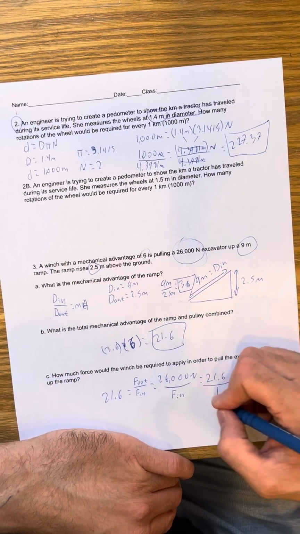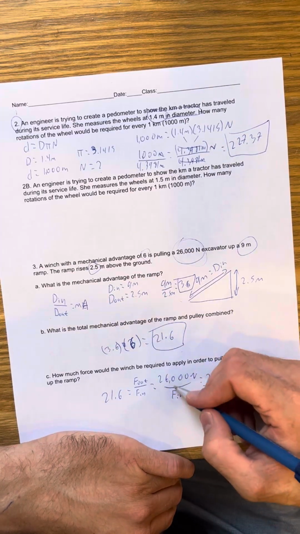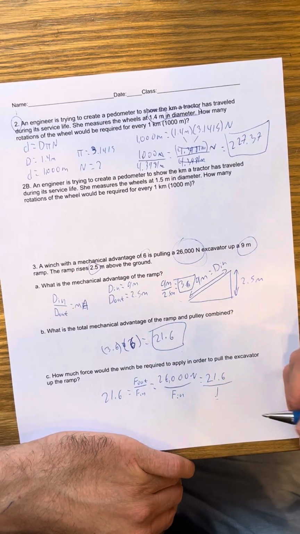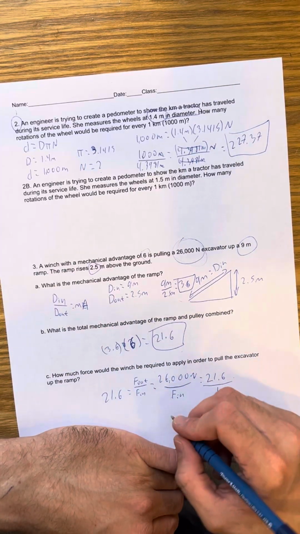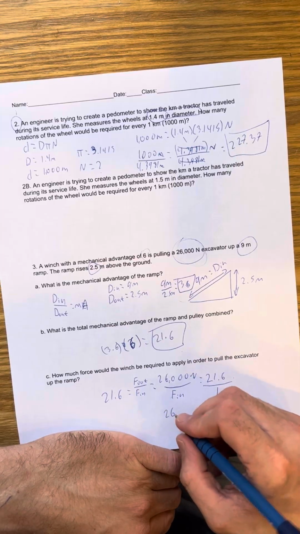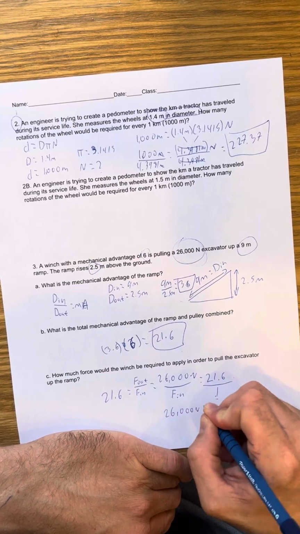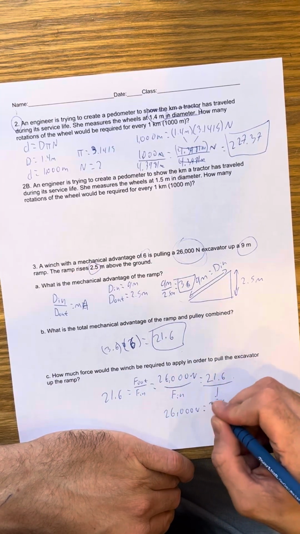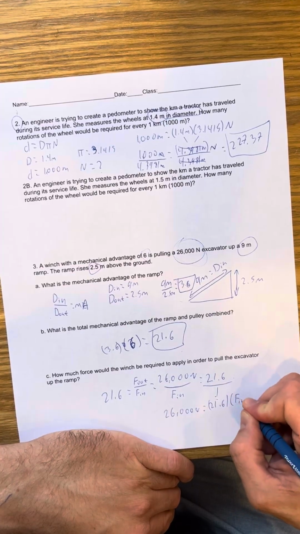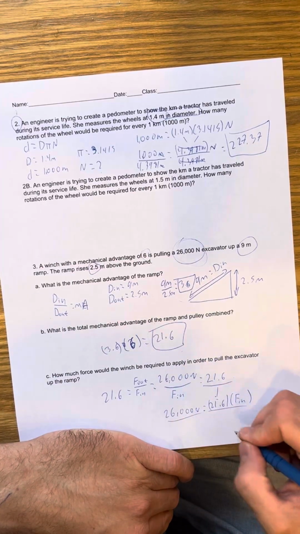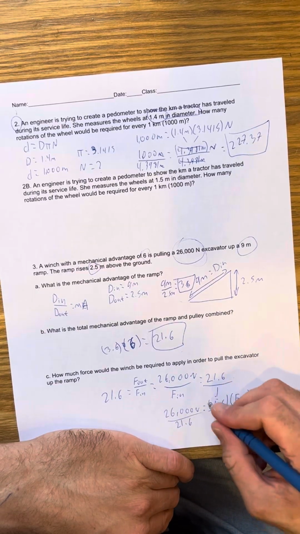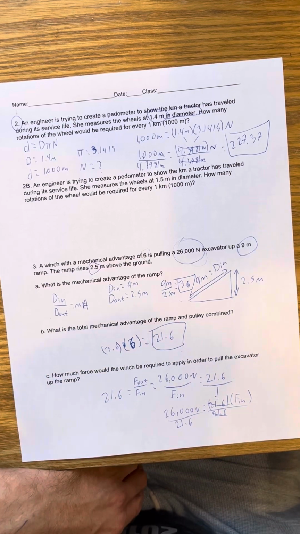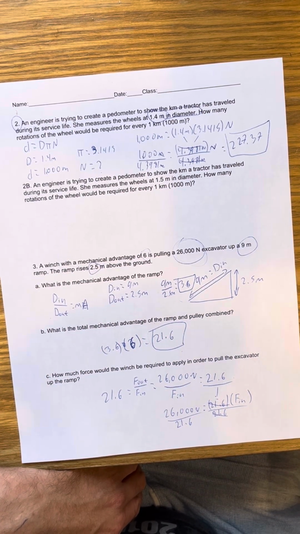So I'm gonna put that in fractional form. 26,000 times 1 equals 26,000. And then F in times 21.6. So we end up with 26,000 newtons equals 21.6 times F in. Divide both sides by 21.6. Those cancel, and then we have 26,000 divided by 21.6.